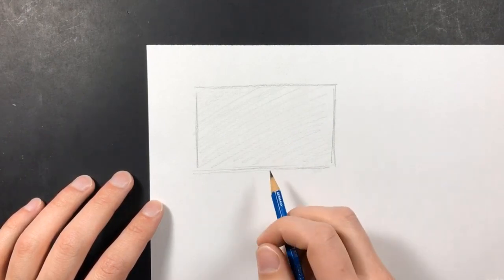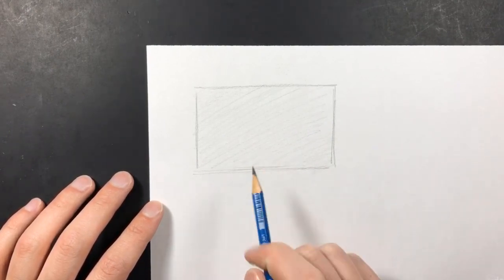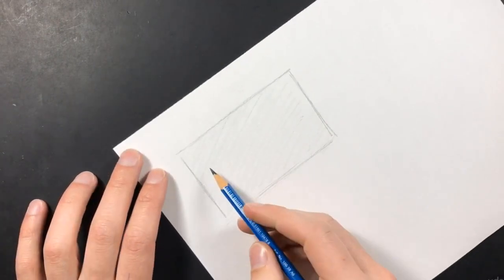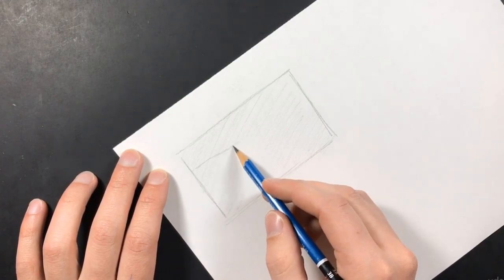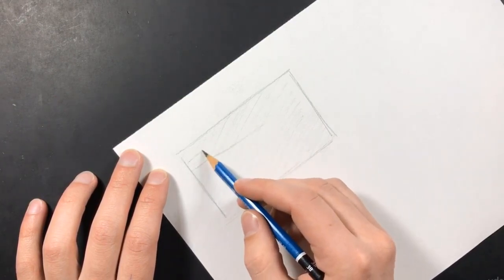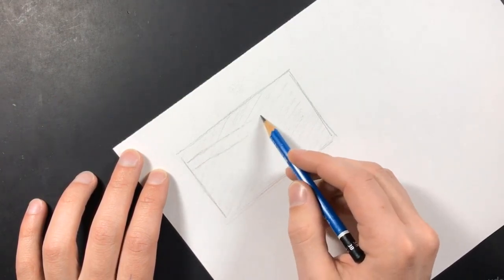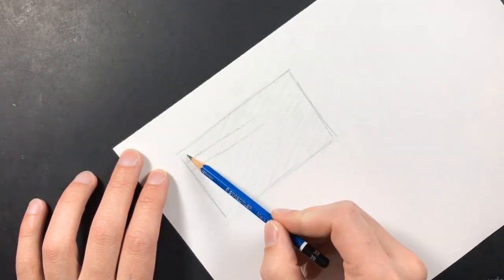Next, I'm going to go ahead and add in all the cracks that I see. On my wood, I see a lot of cracks, and so all I'm going to do is lightly sketch those in where I think I want them to be. And again, I'm doing this very lightly so that if I need to erase anything, I can always come back and erase.